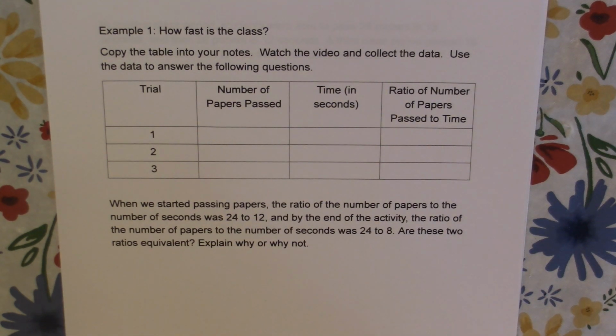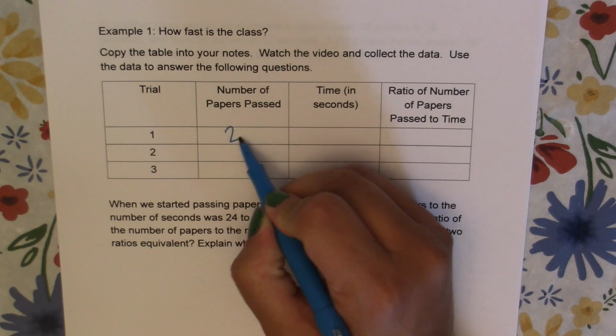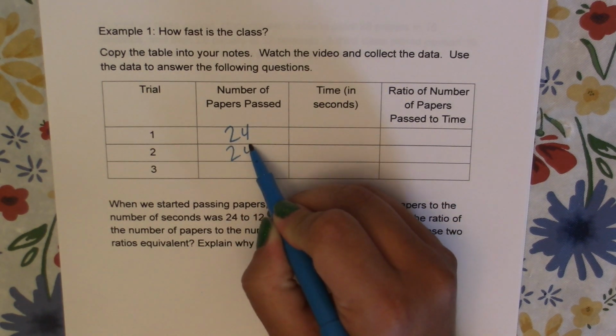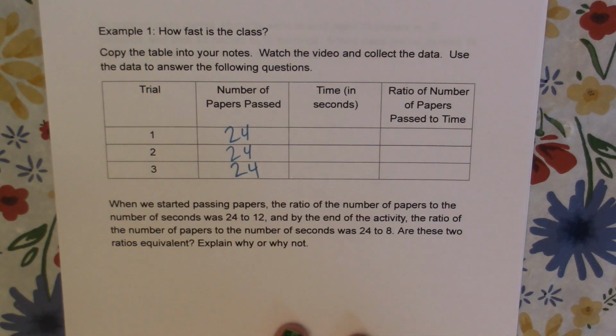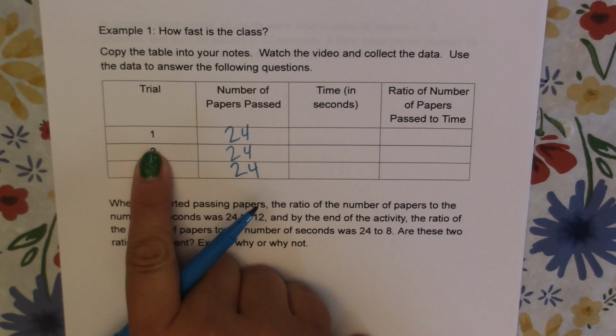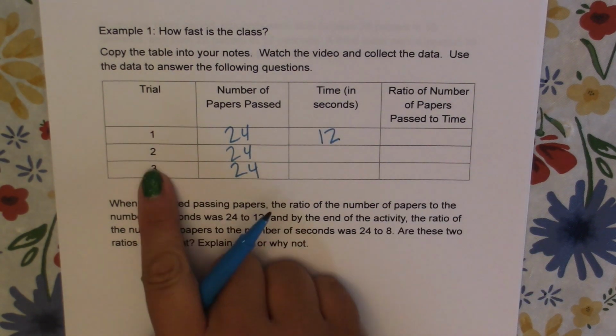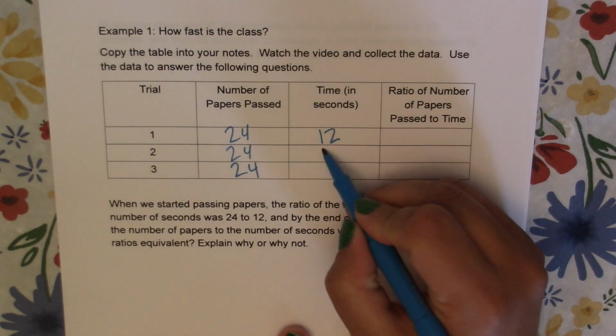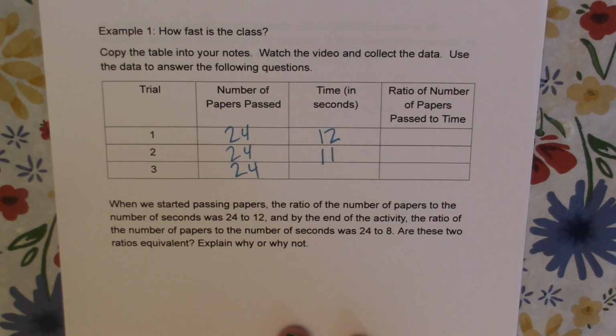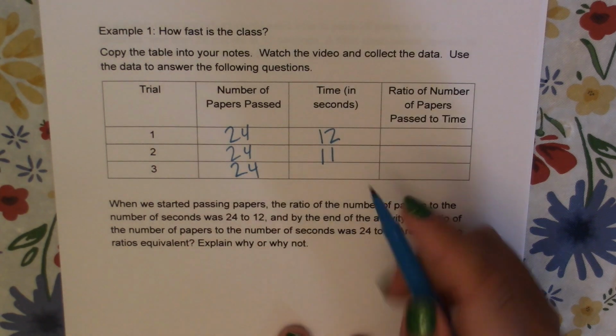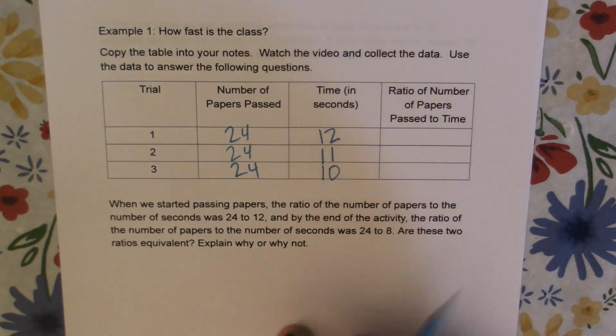So in the video that you watched, we found that the class had to pass out 24 papers. The first time they passed out the 24 papers, it took them 12 seconds. The second time, it took them 11 seconds. And the third time they passed out their papers, it took them 10 seconds.